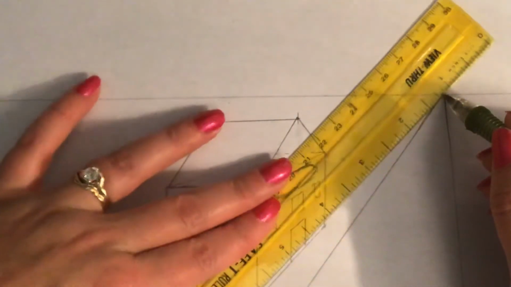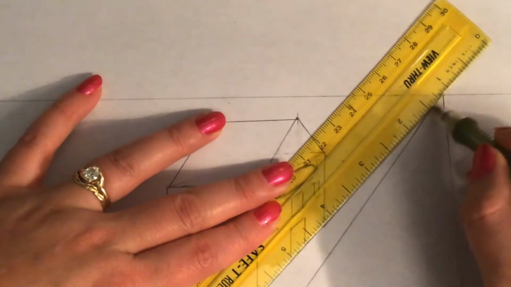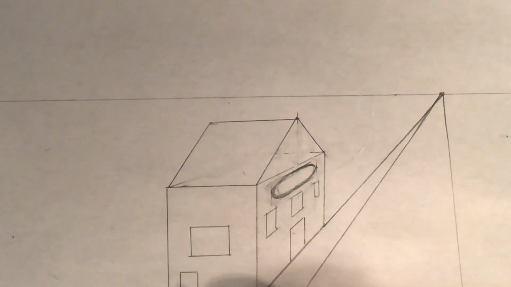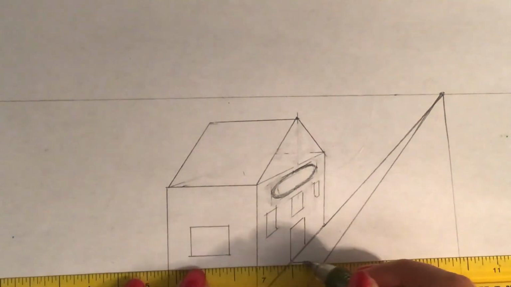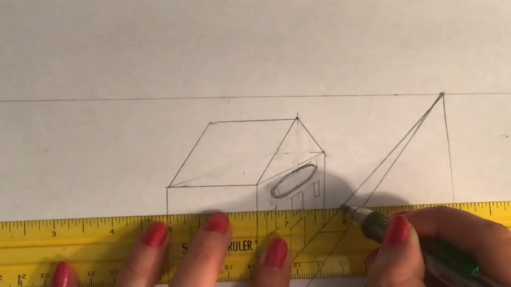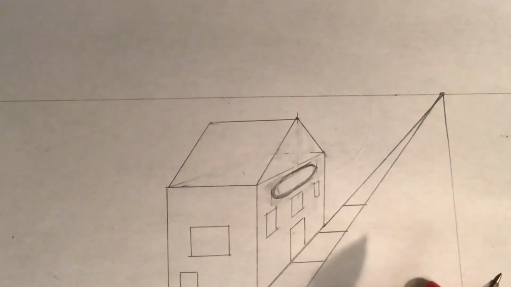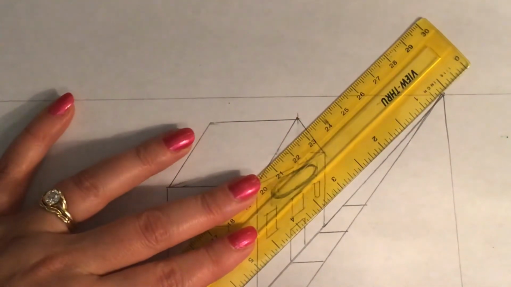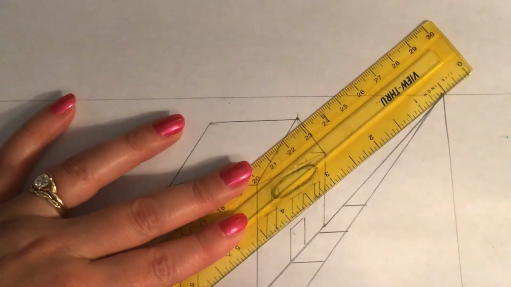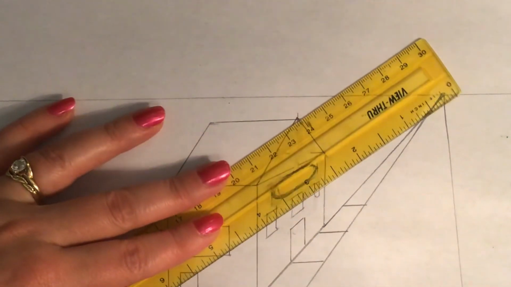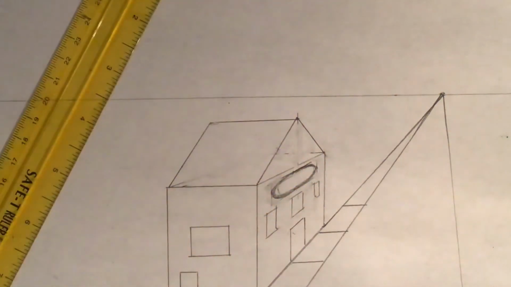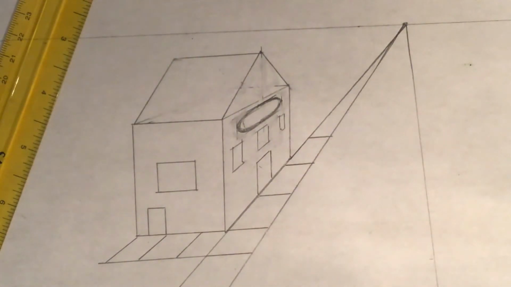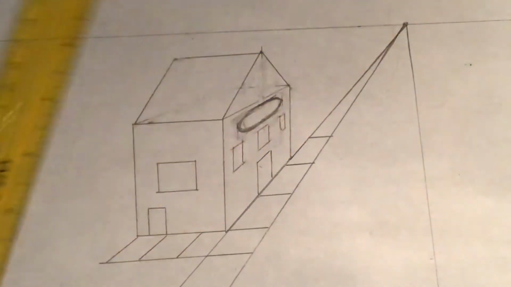For the sidewalk, okay, line up with the vanishing point, go in front of the building, right? Your sidewalk lines on this part of the sidewalk would be flat to the paper. If you were doing them this way though, you would need to use the vanishing point. Okay, so using them like that. Okay, so those are all lined up.